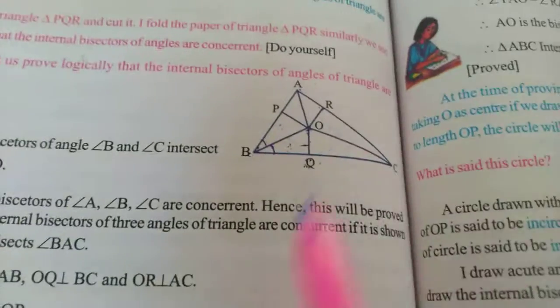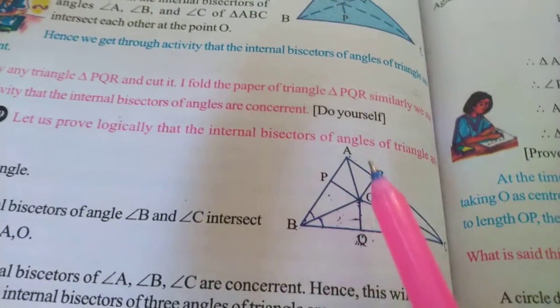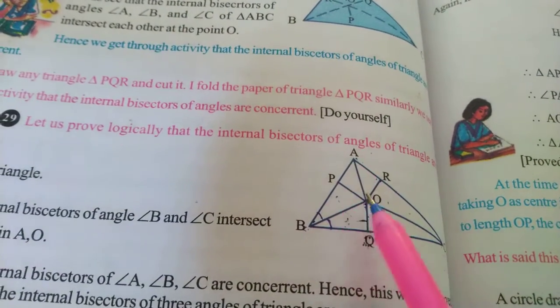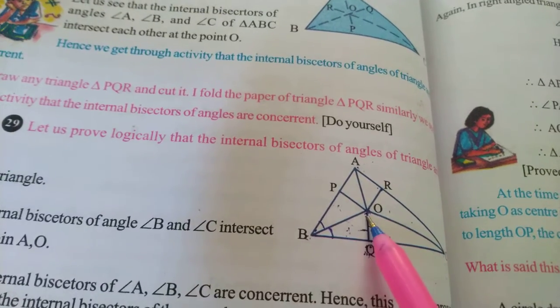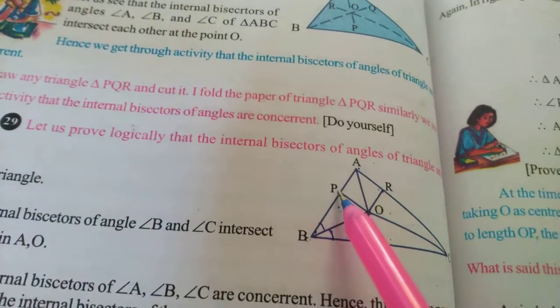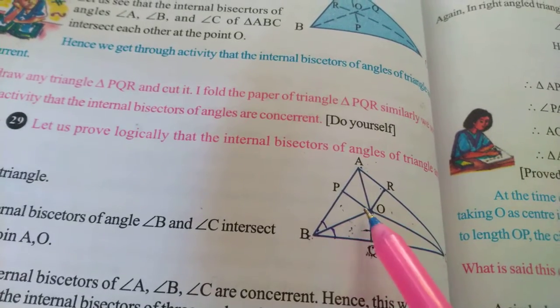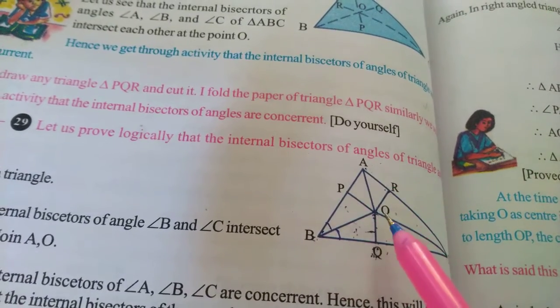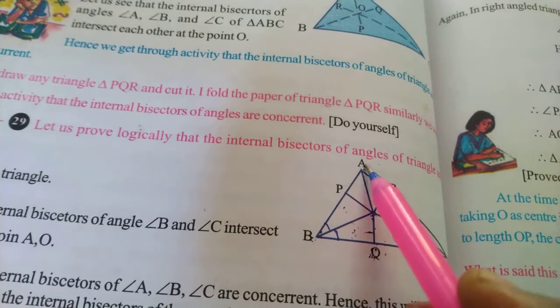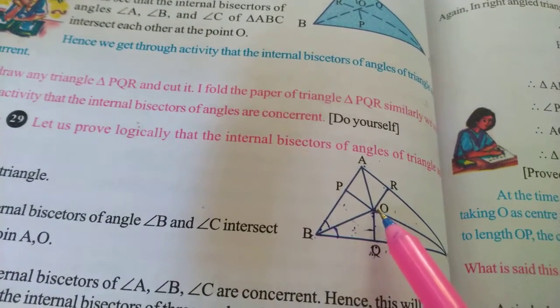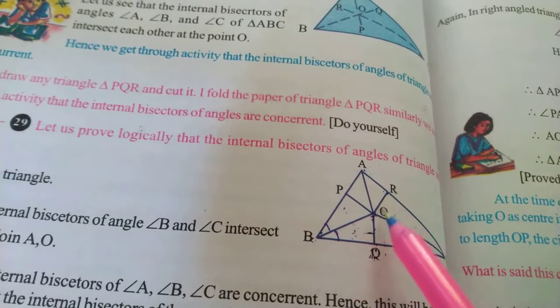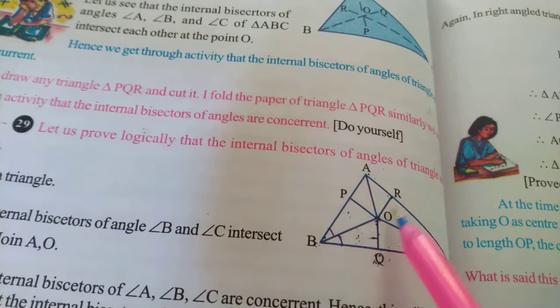Now in these two triangles, that means in triangles APO and ARO, OP and OR are perpendicular. That means angle OPA is equal to angle ORA is equal to 90 degrees.